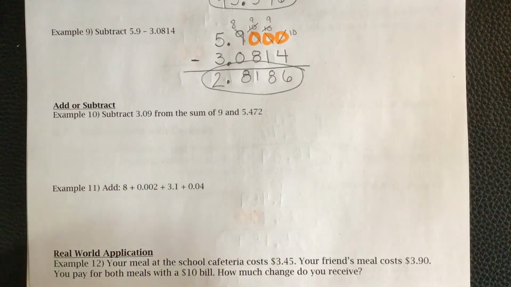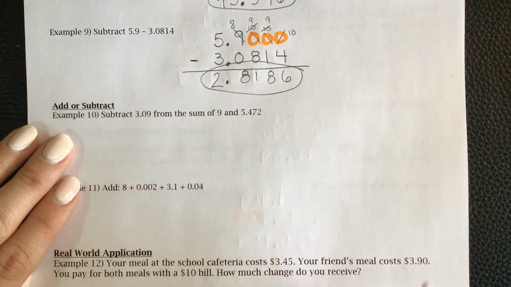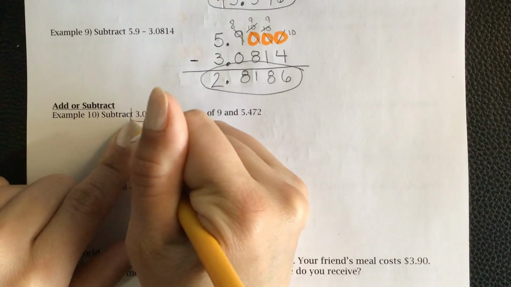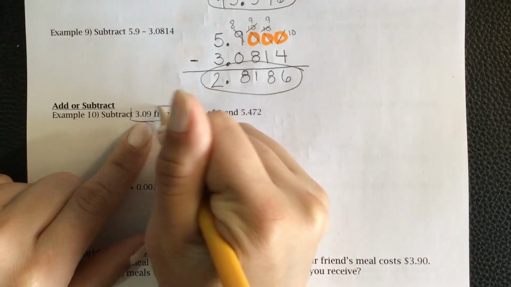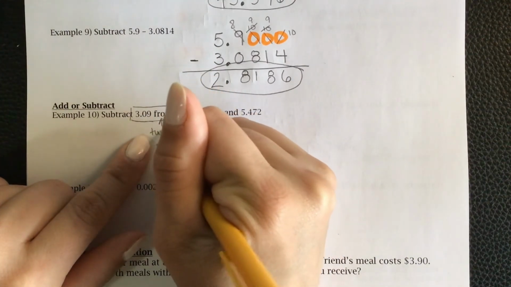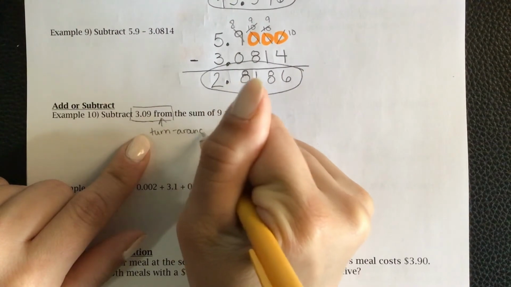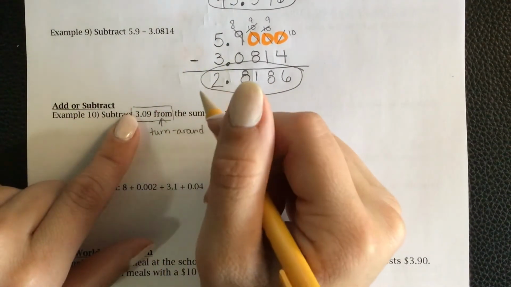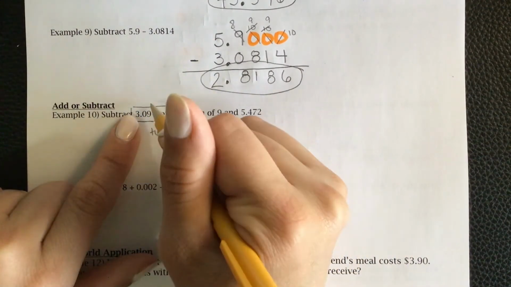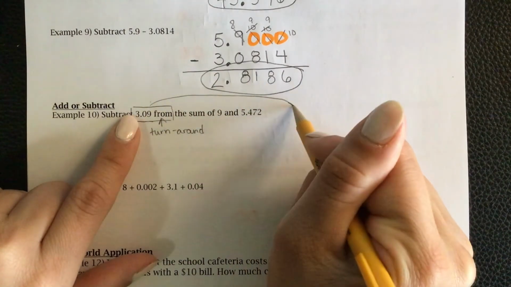Let's try with some words. Subtract 3 and 9/100ths from the sum of 9 and 5 and 472 thousandths. Let's translate that first. It says subtract 3 and 9/100ths from this part right here. When you have the word from, that word in particular is a turnaround word. It tells you that this whole piece is going to go to the end of it. It's from it. So this whole piece is at the beginning, but it's actually going to jump to the end.